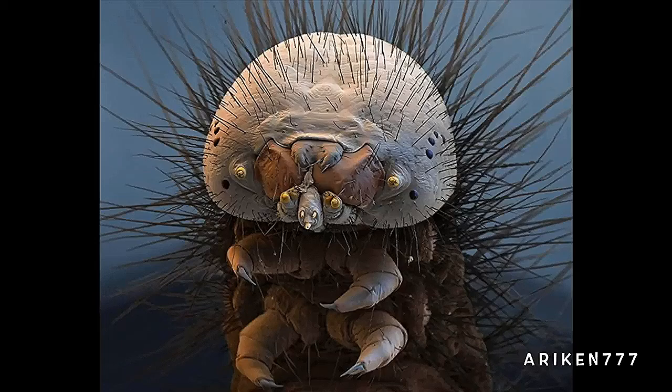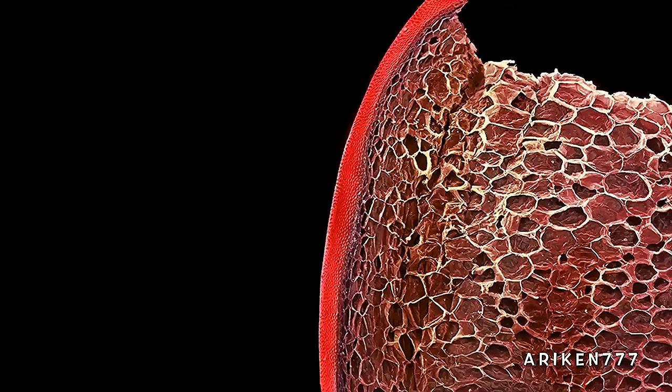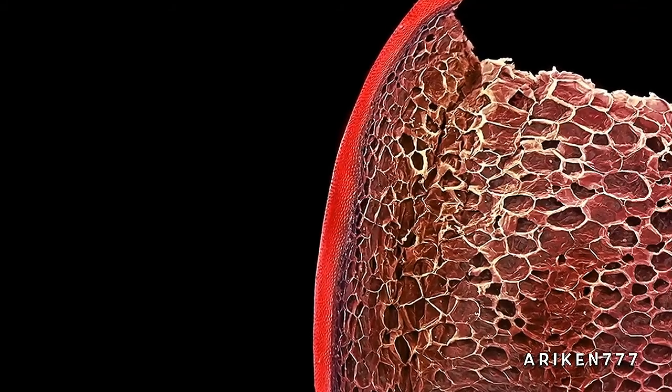A processionary moth caterpillar found in South and Central Europe, which can cause skin irritation and asthma. This is a tomato.